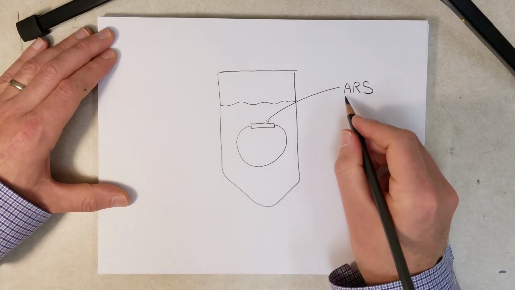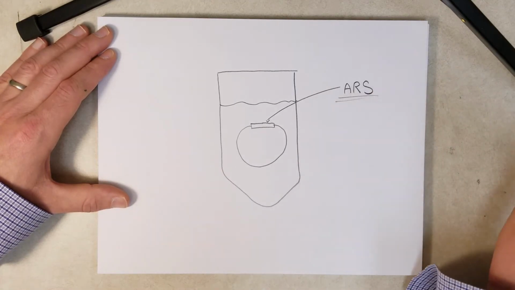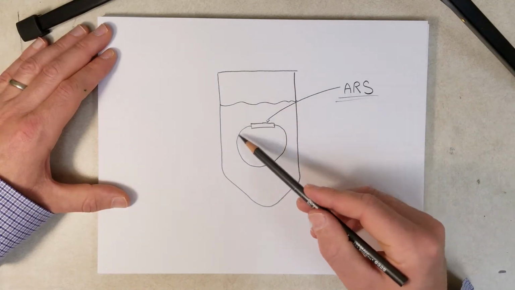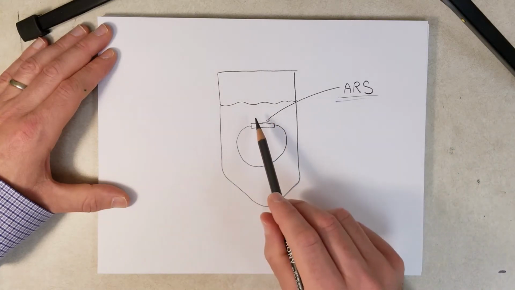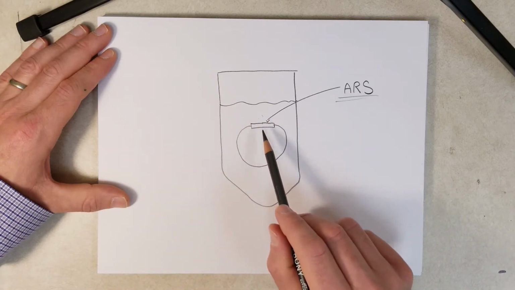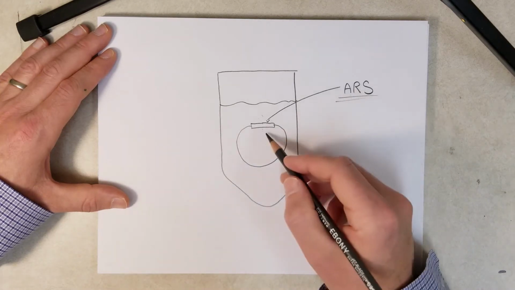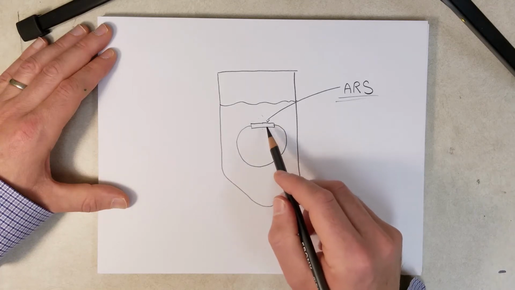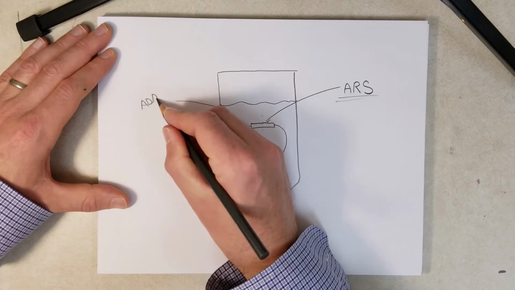And if you remember from the last video, an ARS is an autonomous replicating sequence. Essentially, it functions as an origin of replication in yeast. And if we put it on this circular piece of DNA and we add the correct proteins to this solution, well, we should get this molecule of DNA replicated. So we add a DNA molecule that has an ARS on it, and then we add all the different proteins.